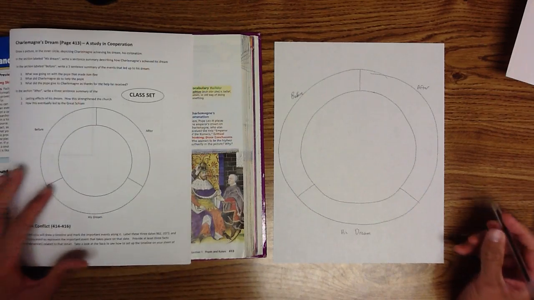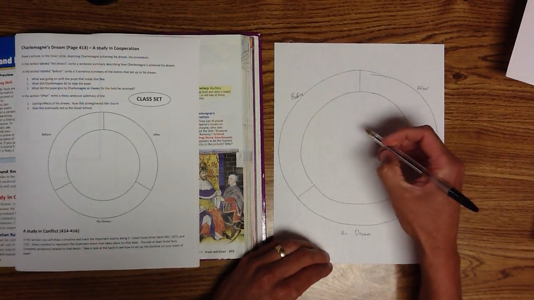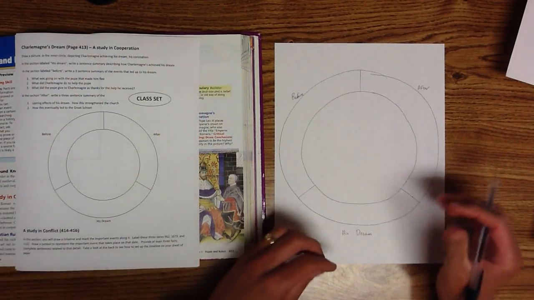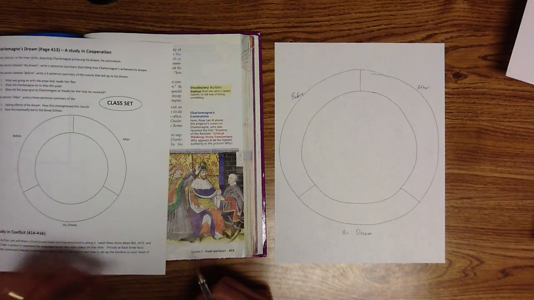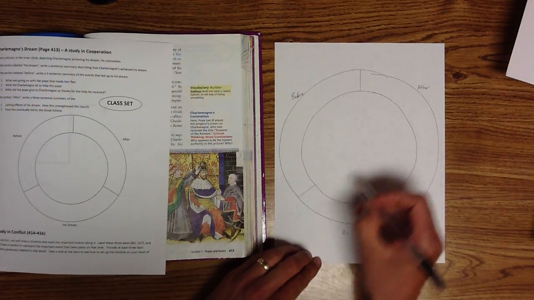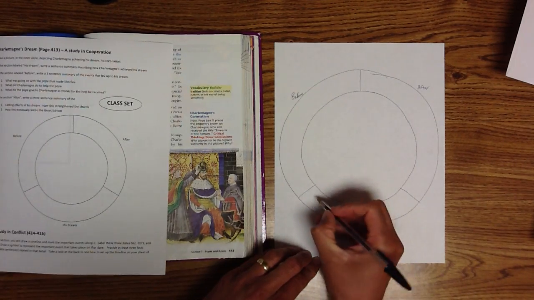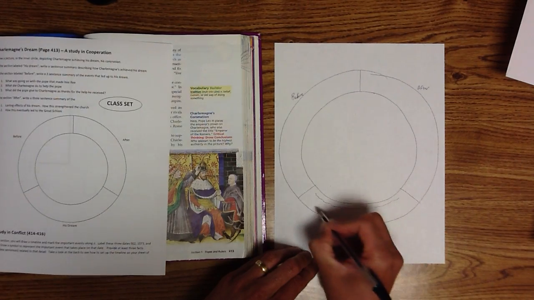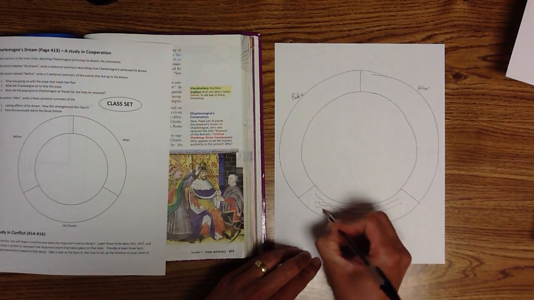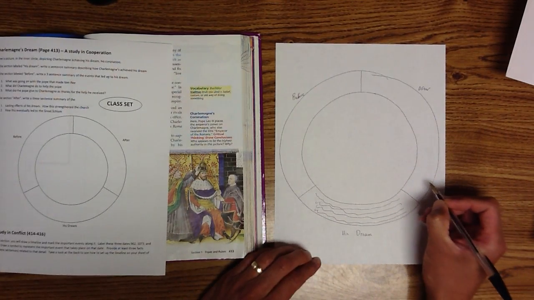And then what I'm going to do, it says to draw a picture inside of here showing Charlemagne being coronated, because his dream was to become an emperor. So I'm going to draw that picture inside this circle here, and then I'm going to write about what his dream was in this section down in here. So I'm kind of writing around this.